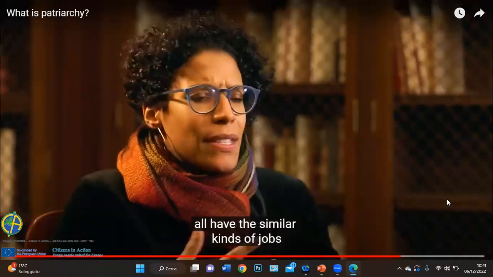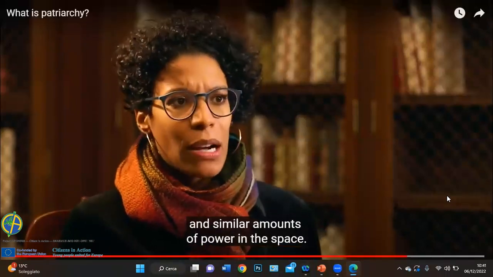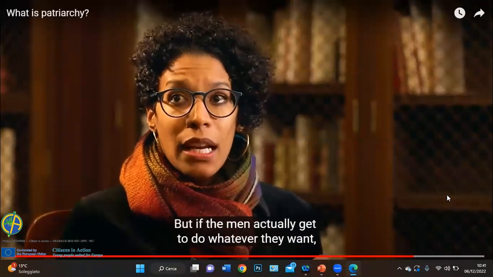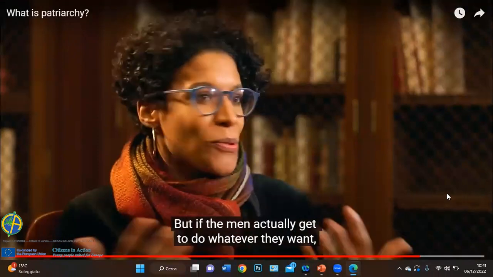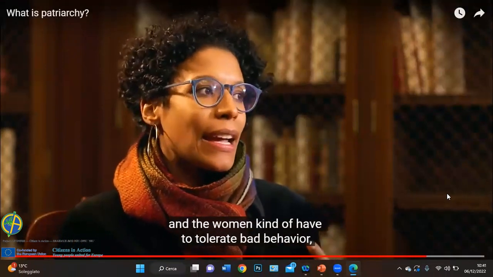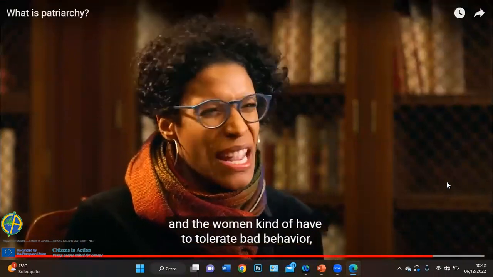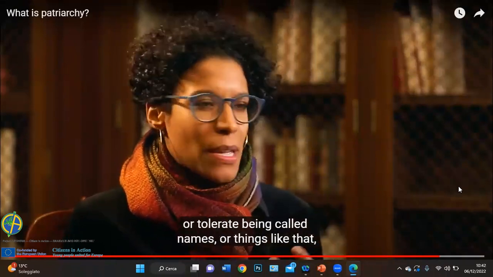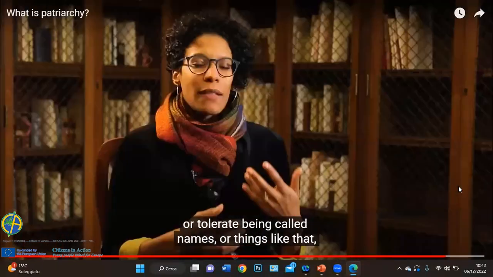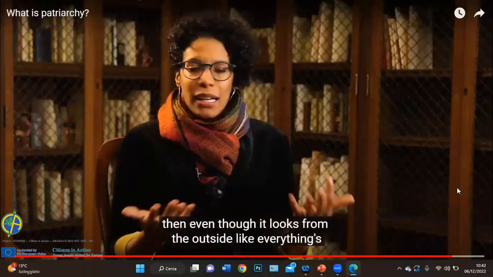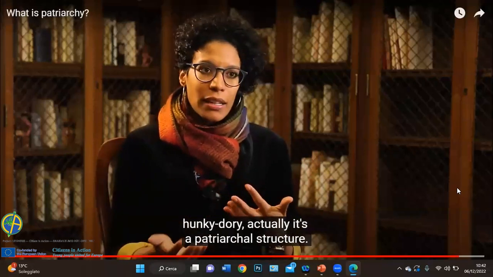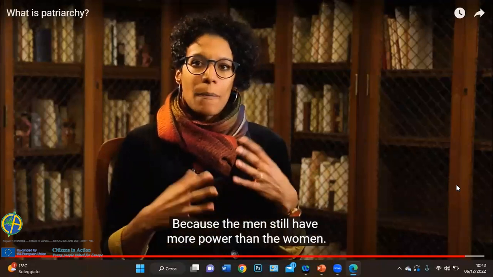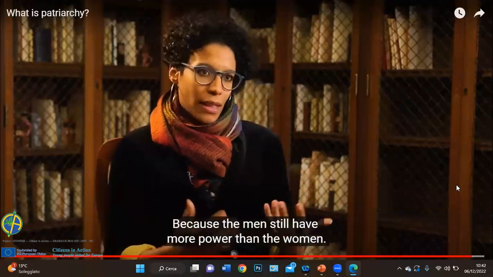You might see a situation in which it seems from the outside like the men and the women all have similar kinds of jobs and similar amounts of power in the space. But if the men actually get to do whatever they want, and the women kind of have to tolerate bad behavior or tolerate being called names or things like that, then even though it looks from the outside like everything's hunky-dory, actually it's a patriarchal structure because the men still have more power than the women.